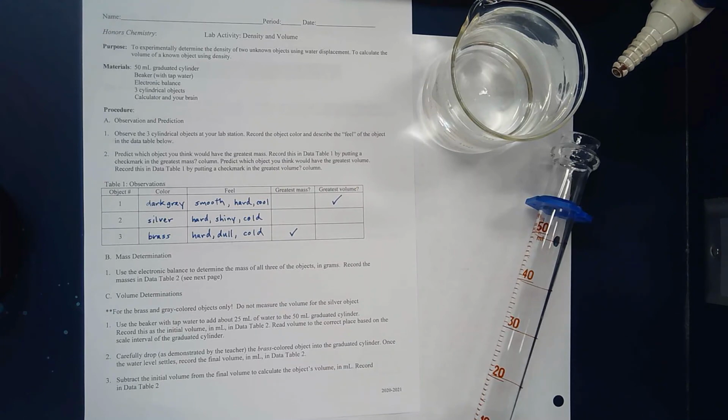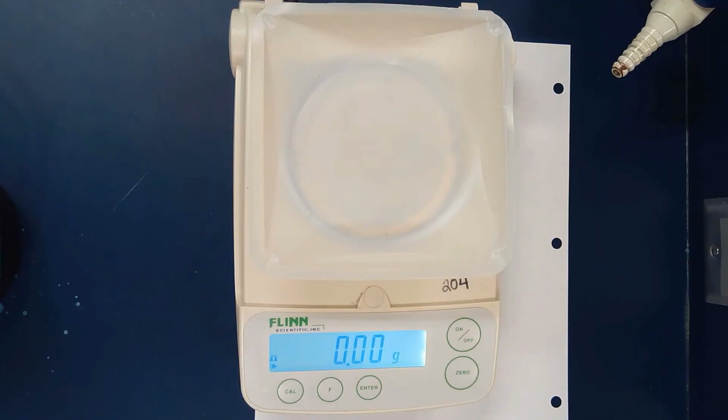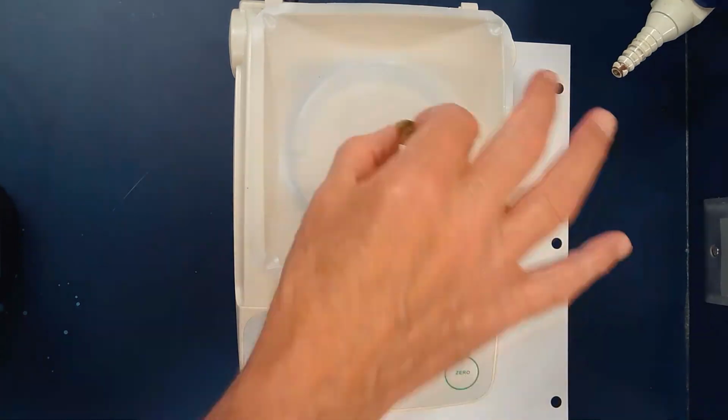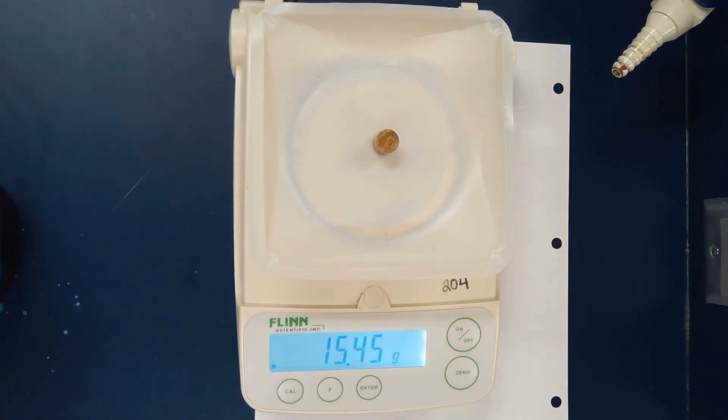Let's flip your lab paper over. I will start taking the data and then you can write it in. It says take the mass. Let's measure the mass of the brass cylinder first. Okay, you can write that down: 15.45 grams.